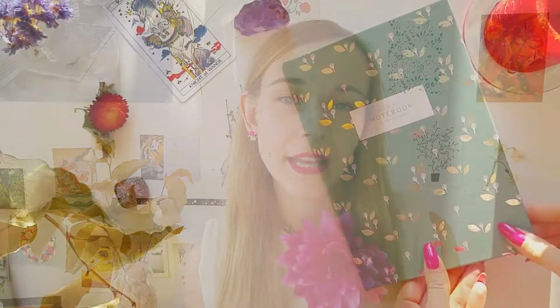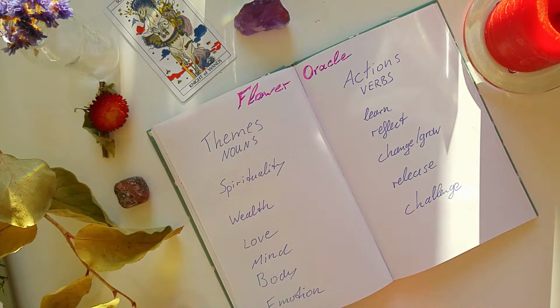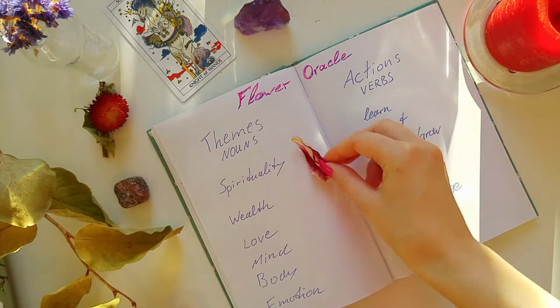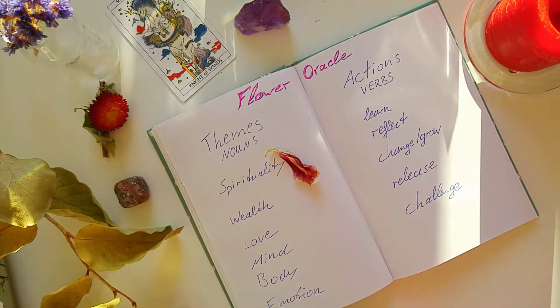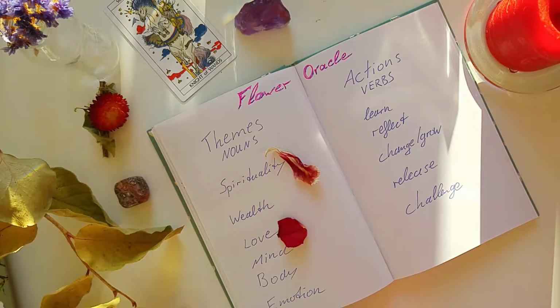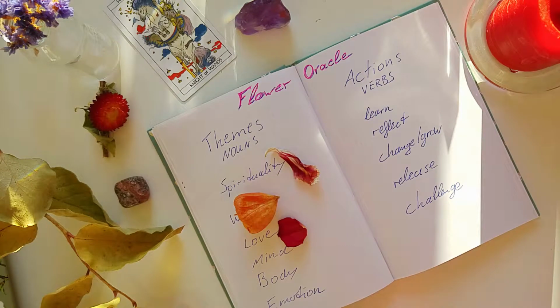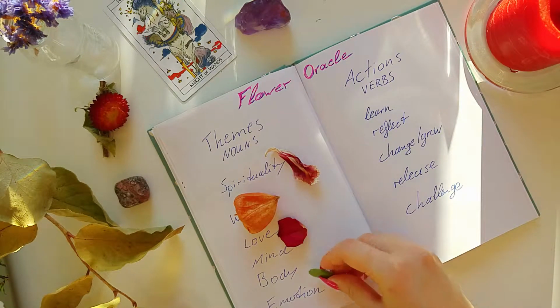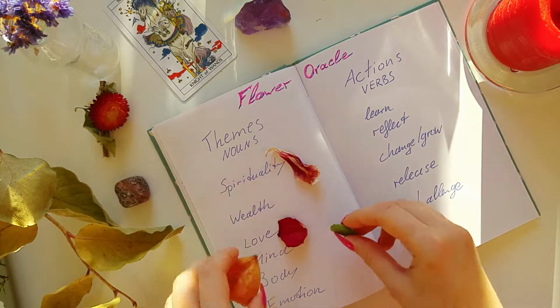Step 3 is going to be to assign meaning to the flowers. So you take the themes and the actions that you wrote down in your book and you basically assign a flower to each and every one of them. I would suggest that you don't take too many themes and too many verbs because it can get quite complicated and you're going to need a very large space. I started with 11 themes and 11 flowers and might expand or change the meanings later.